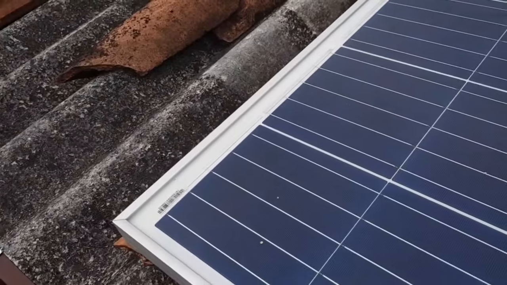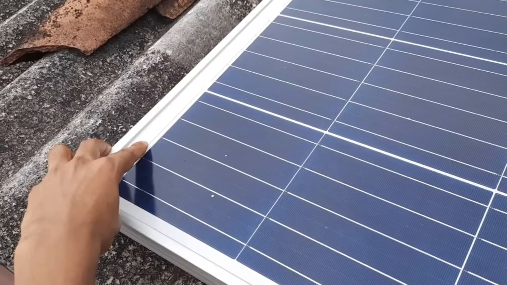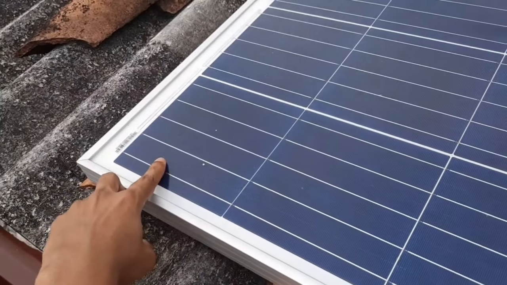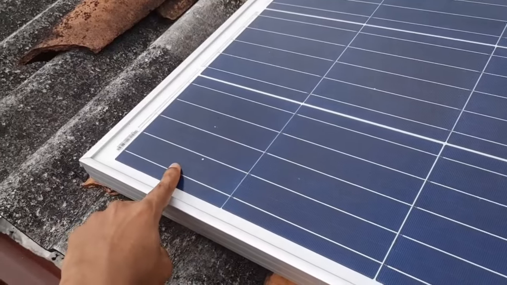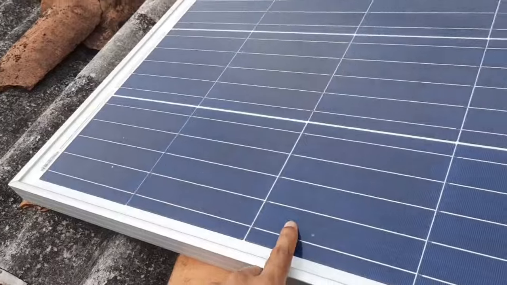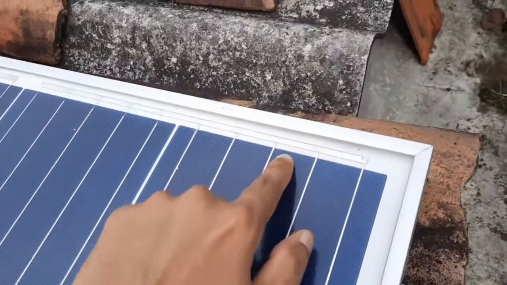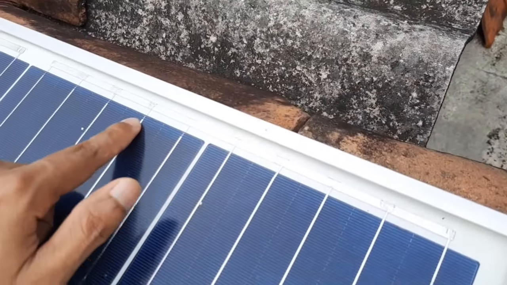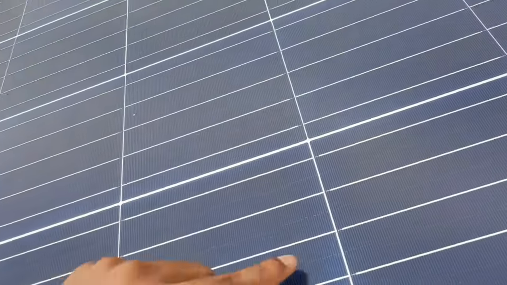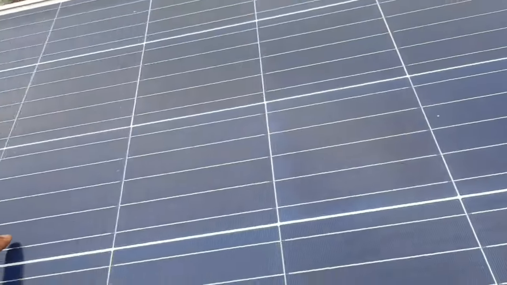So let's see how this panel is connected. This bus bar here connects to the output wire on one end, and then it's connected in series to this element, and this element is connected to this, and likewise it goes in series like this to this bus bar here, and this bus bar is connecting here to this element. So the connection direction goes like this, comes here, and again goes like this, right?